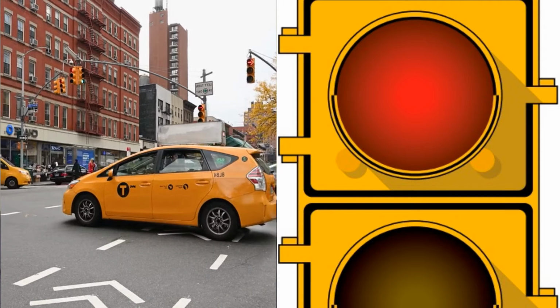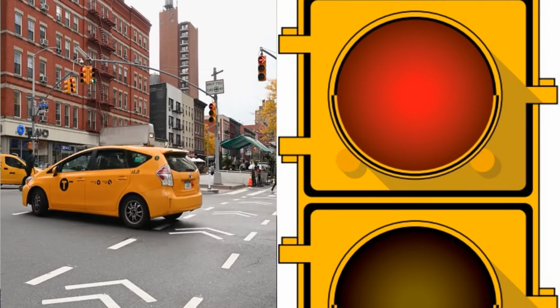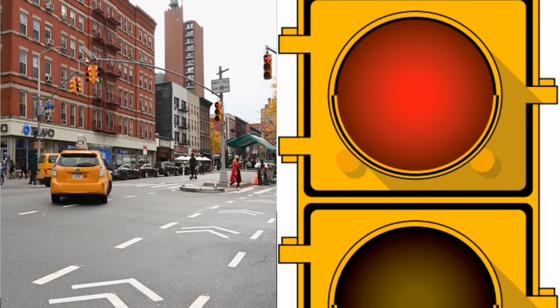Secondly, right-hand turns are allowed at red lights, but only after coming to a complete stop. So if you are turning right at a traffic light, you must bring your vehicle to a complete stop if the light is red. You wait for 3 seconds and then continue driving off. If you fail to drive off after stopping, that will be termed hesitation, and you can lose up to 5 points for hesitating.